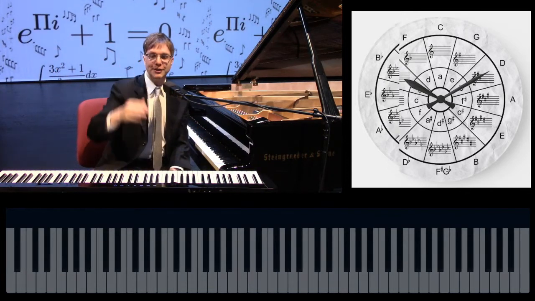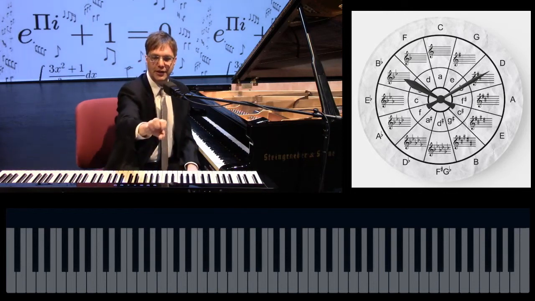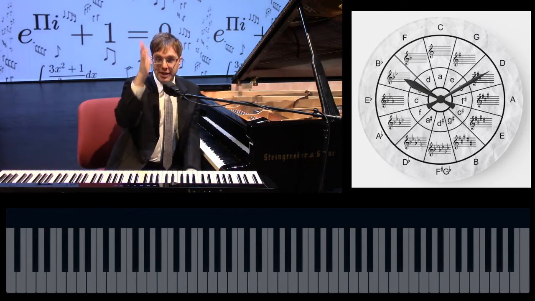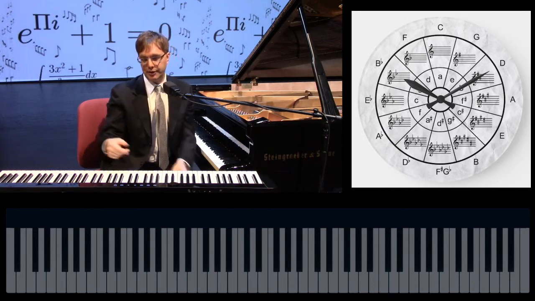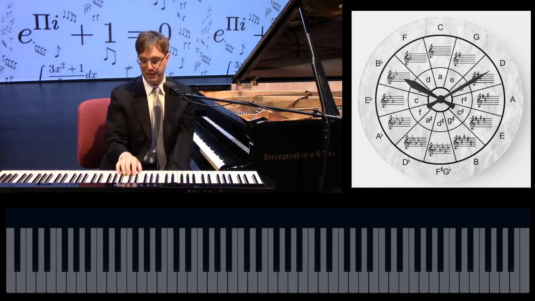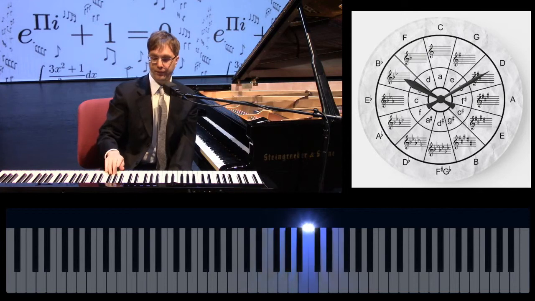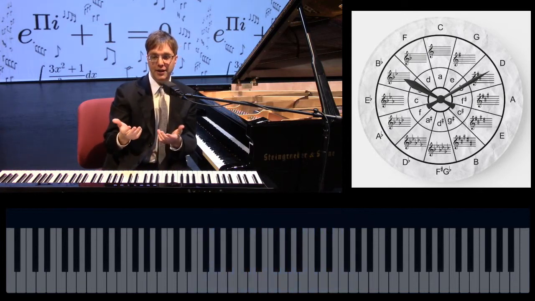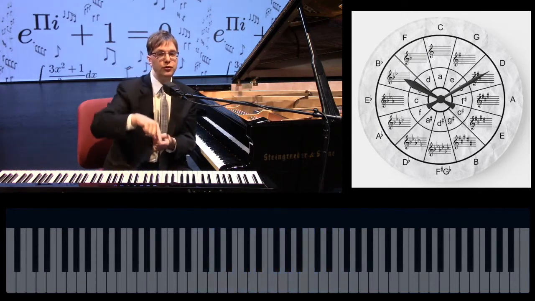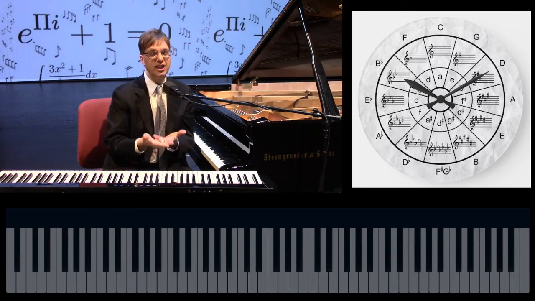Start at 12 o'clock. See, it looks like a clock up there. So C major is no sharps or flats. Essentially we're just talking about all the white keys, right? All right, that's at 12 o'clock. If you want to move to the right, clockwise, you'll get to G major.